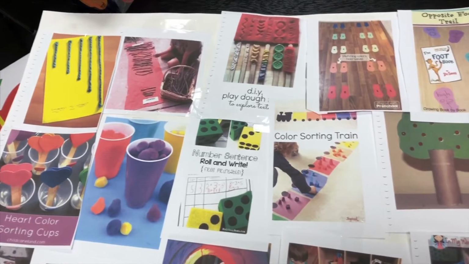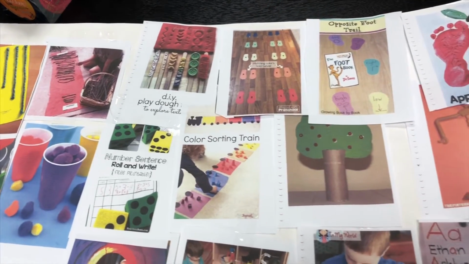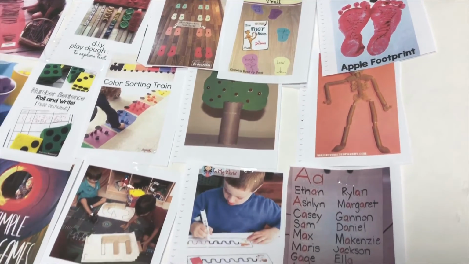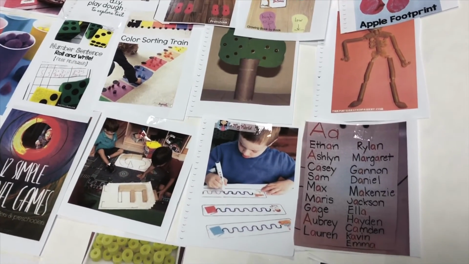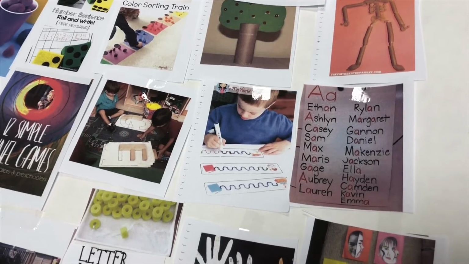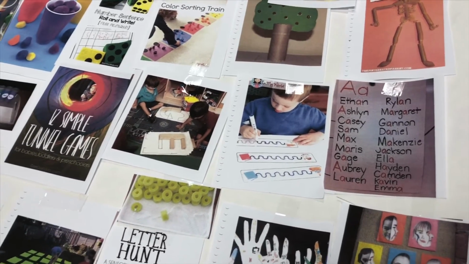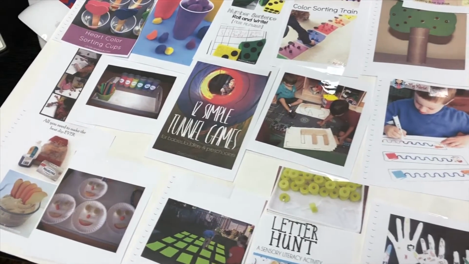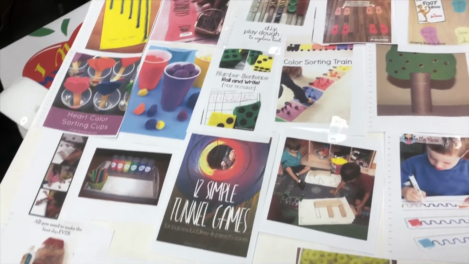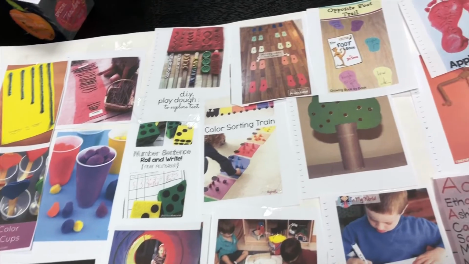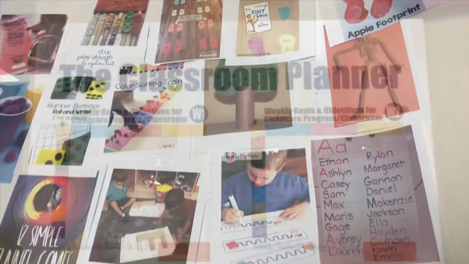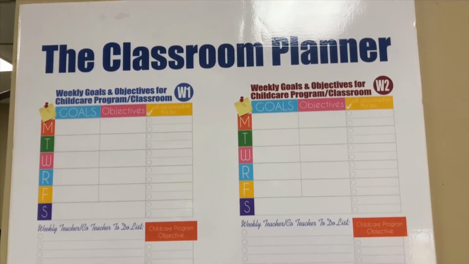Stay along with me, you guys. Here's the final product. So I have my activities, I have my writing activities, I have my sorting activities, my outdoor activities, my letter recognition activities, my snack activities, and of course my arts and crafts. So this is a vision for things I want for the children to learn.